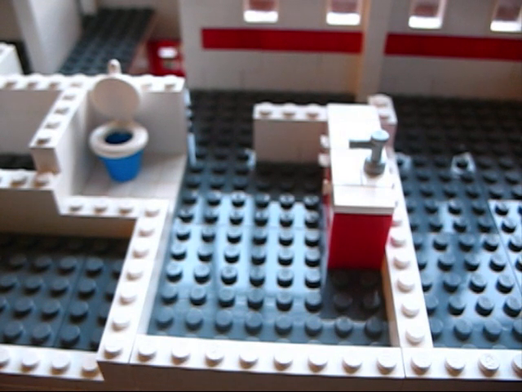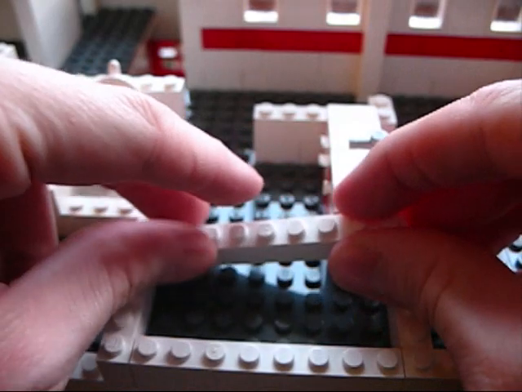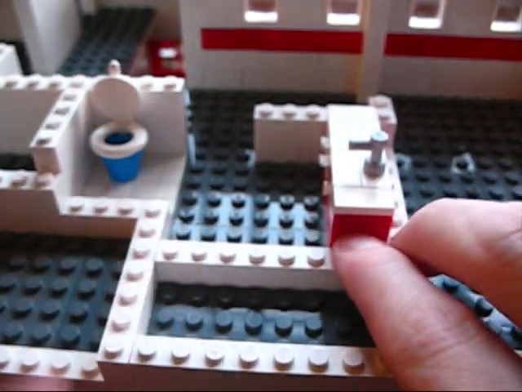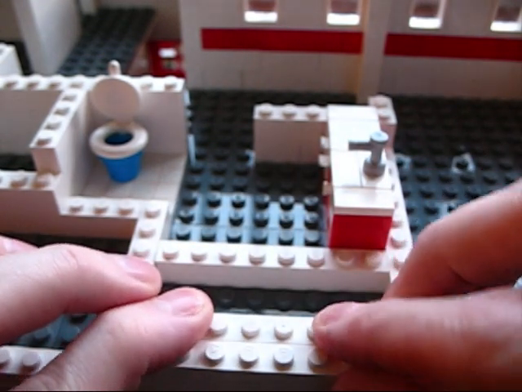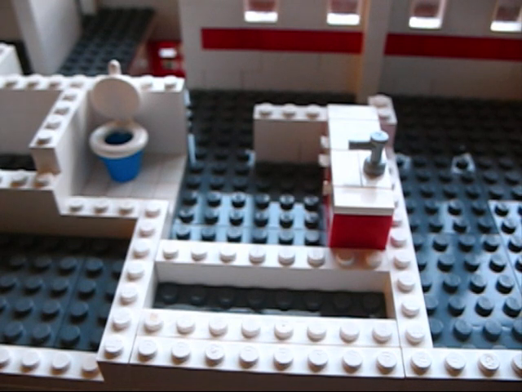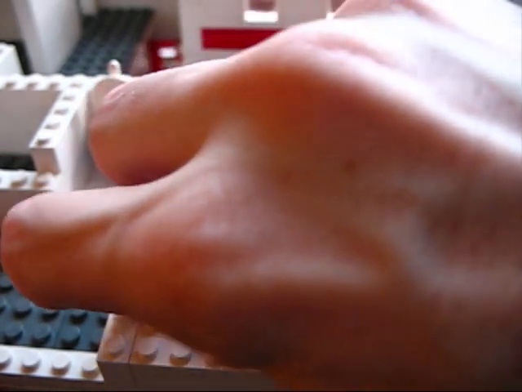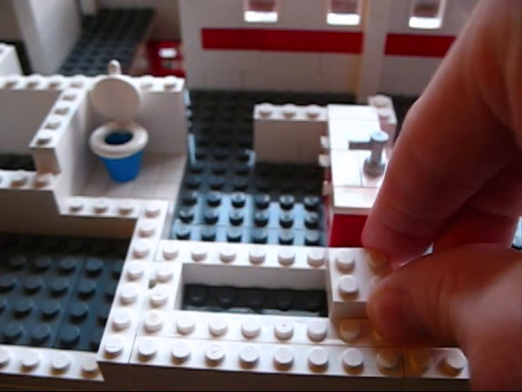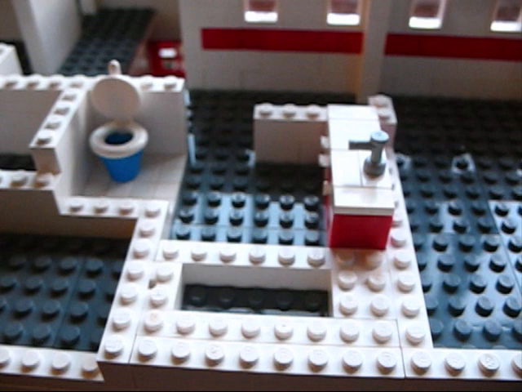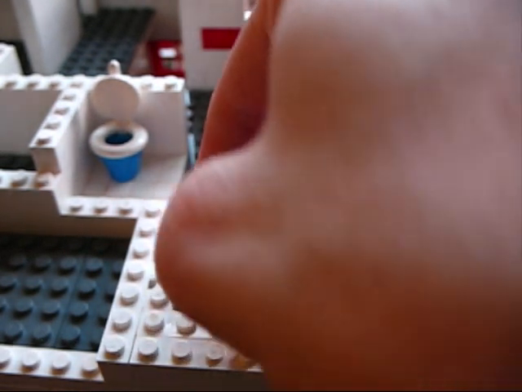What I'm going to do is take some 1x8 blocks and frame in around the tub here. So it kind of looks like that. I'm going to take a 1x2 block, stick it like so. I'm going to take one of these 2x2s and stick it here. Now all we have to do is basically the same thing we did with the sink. We're going to start tiling inside the tub.